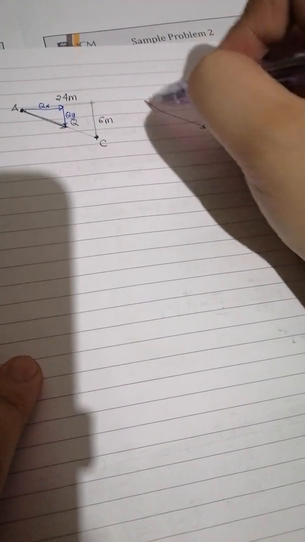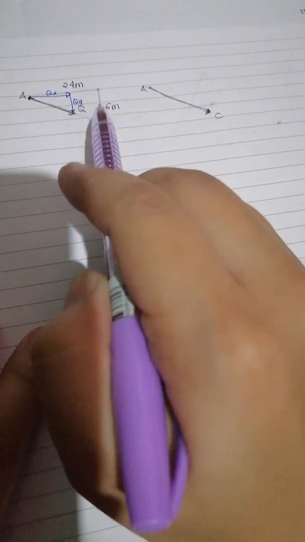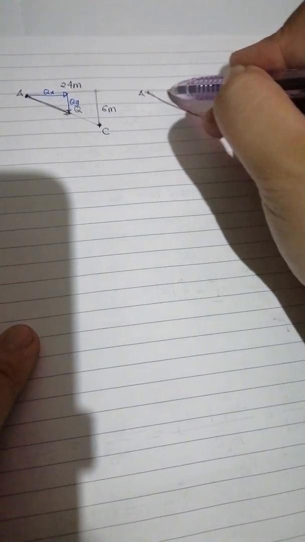Yung position vector na AC, this is now your position vector from A to C. Take note that the position vector that you are going to use in getting the unit vector of vector Q should be the same direction as that of Q. So, dapat from A to C, not from C to A, because the direction of Q is from A to C. So, for A to C vector, the X component is 24 meters. The Y component is downward 6 meters.